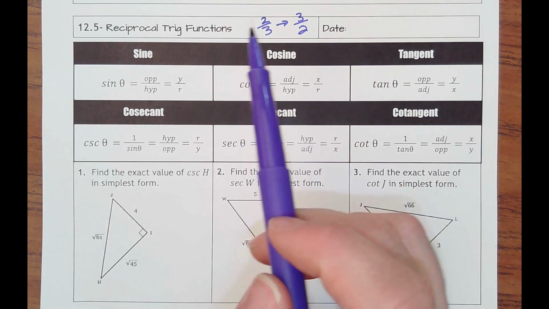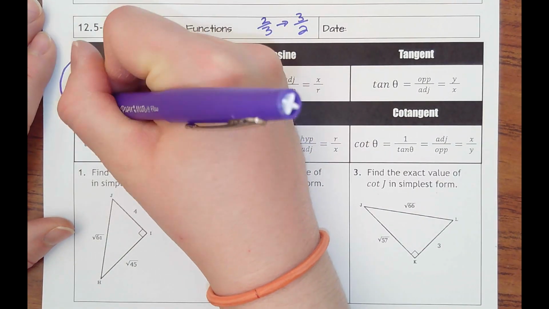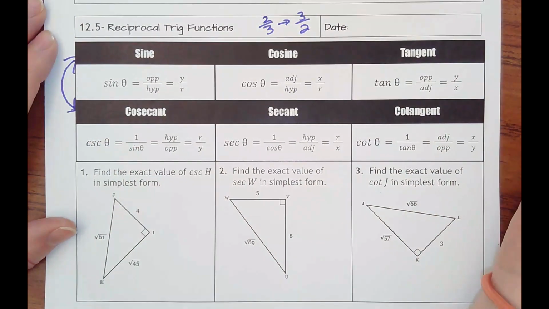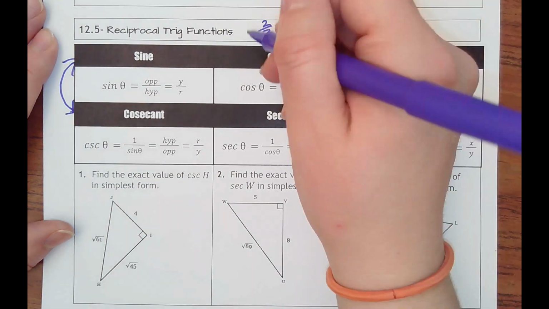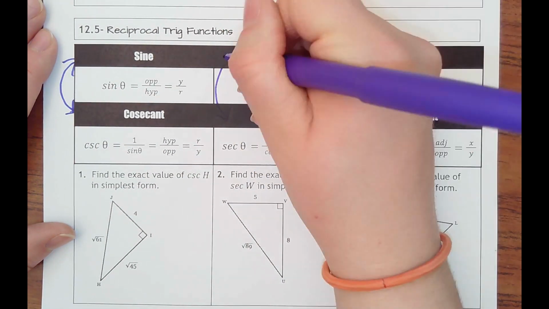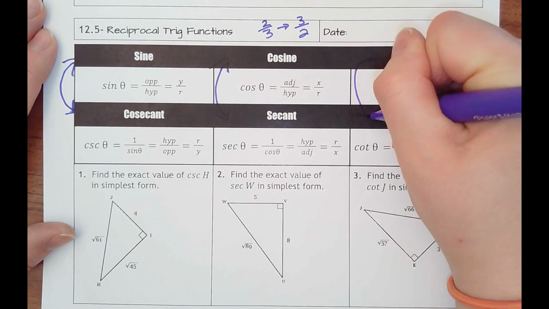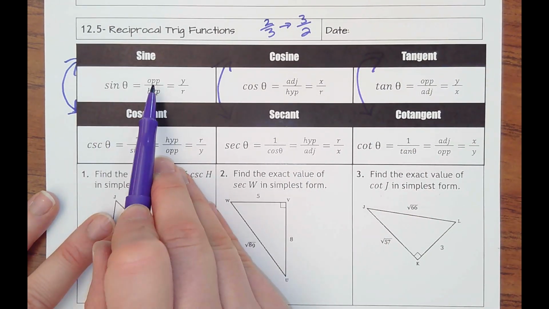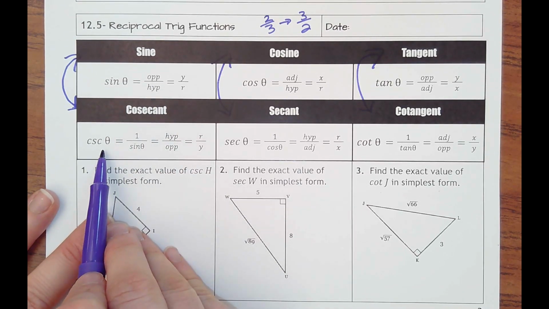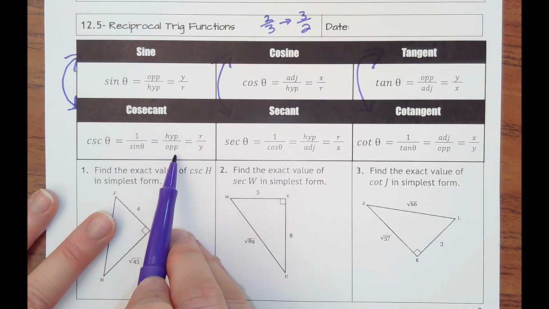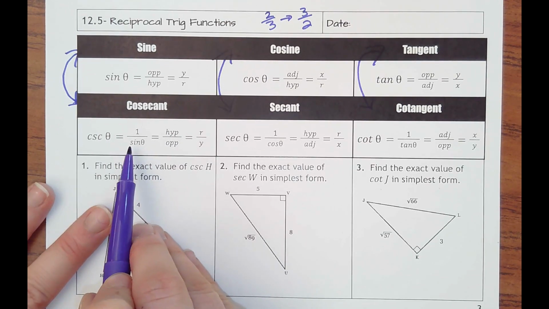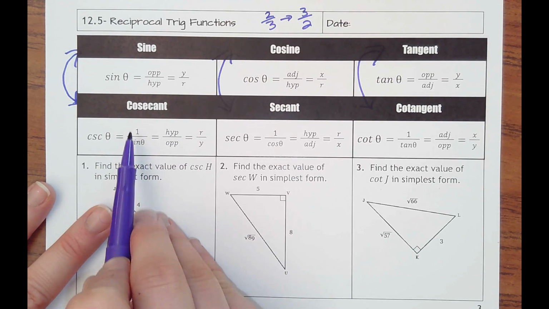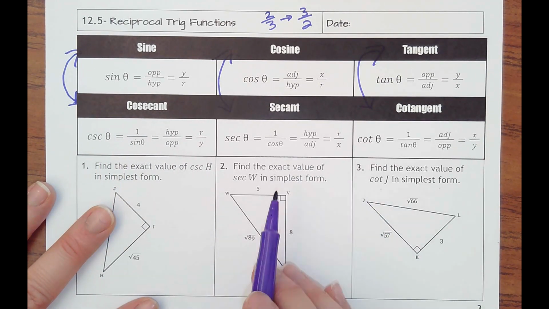But anyways, what you need to know is that sine and cosecant are reciprocals. Cosine and secant are reciprocals, and tangent and cotangent are reciprocals. So if sine is usually opposite over hypotenuse, cosecant is now hypotenuse over opposite. It flips. Sometimes later on in formulas you might see 1 over sine. That's what that means. It's a reciprocal.